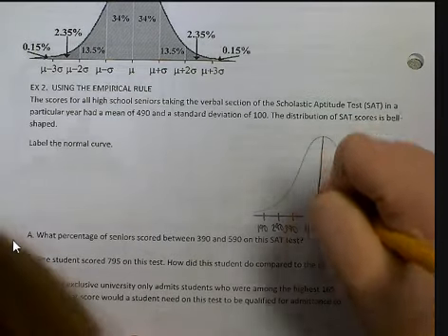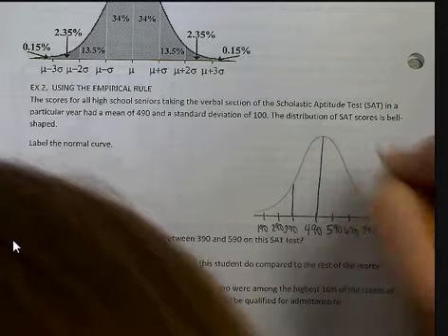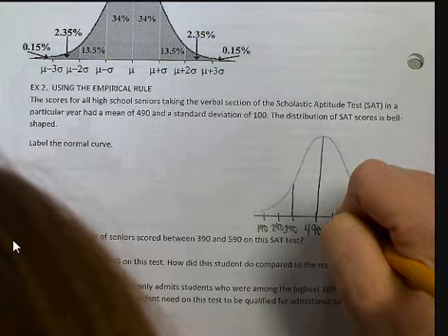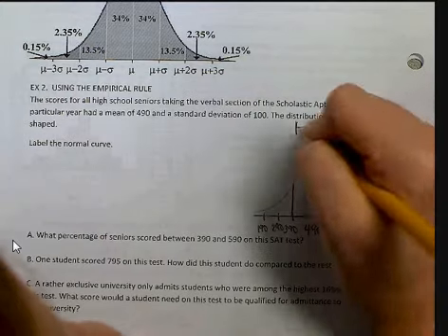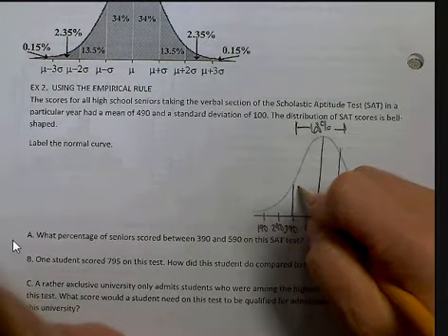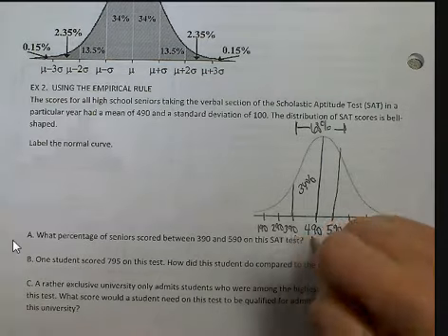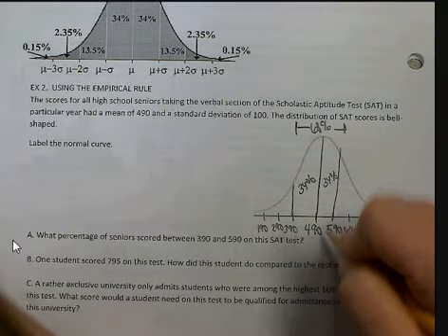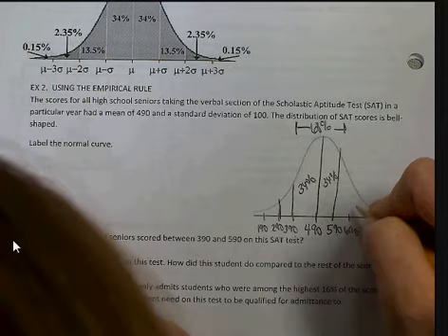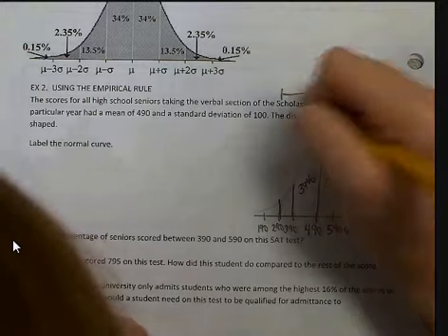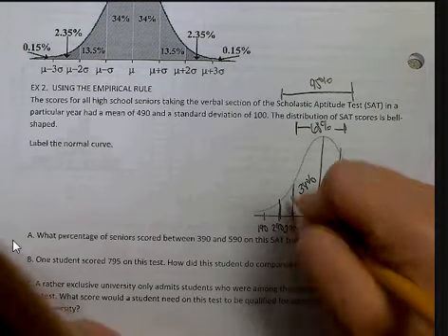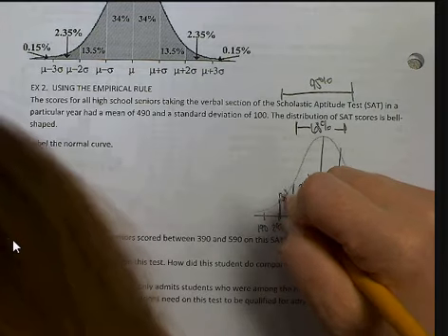And I'm going to go ahead and label my percentages here, and I'm a little off on drawing this. So between one standard deviation to the left and one to the right is 68% of the data. That means 34% of the data will be between a 390 and a 490, and 34% will be between a 490 and a 590. So from 290 to 690, again, we learned that that's 95% of our data. So between a 290 and 390, that would leave us 13.5%.